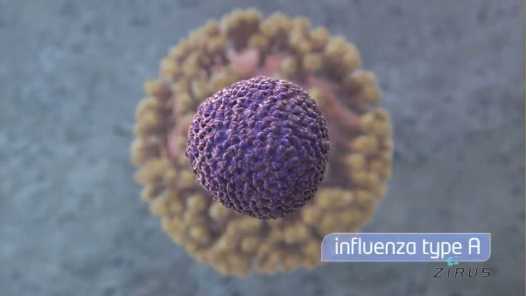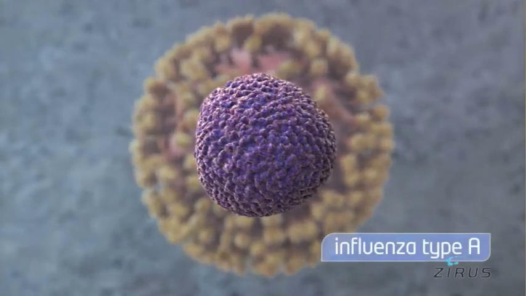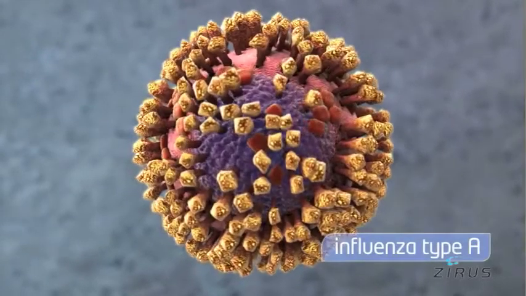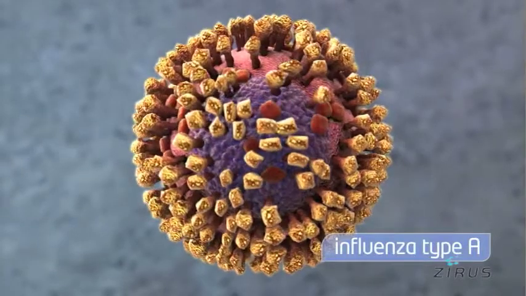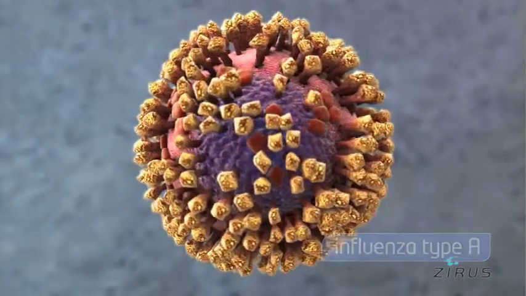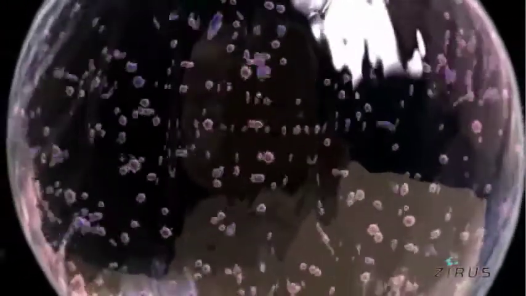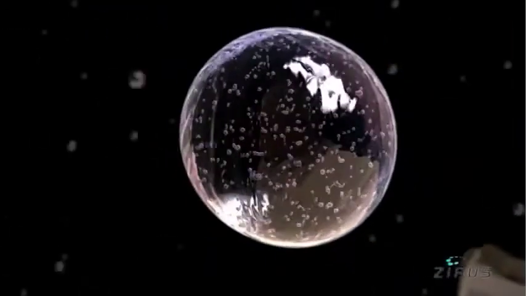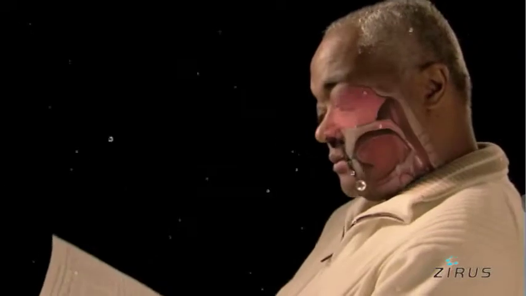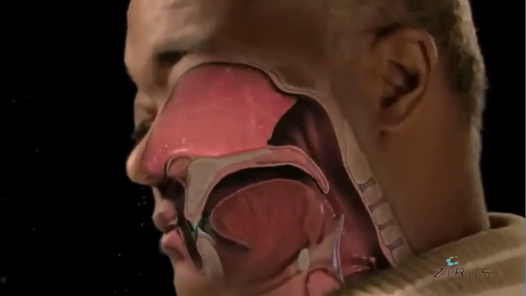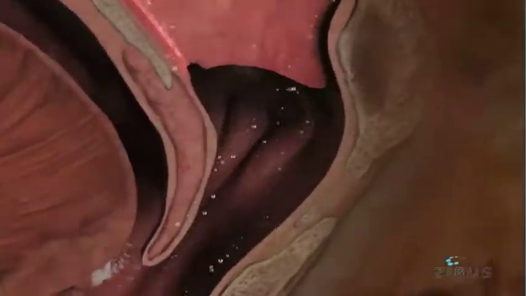Influenza type A, an enveloped single-stranded RNA virus, has been widely studied and serves here to illustrate the life cycle of one common virus. Scientists believe that influenza virus is spread from person to person through exposure to large respiratory droplets, direct contact, or airborne dispersal. Infection takes place mainly in the respiratory tract.